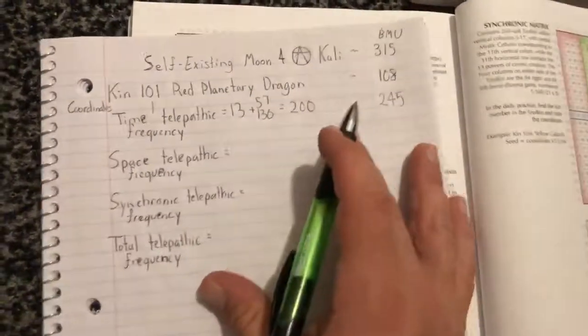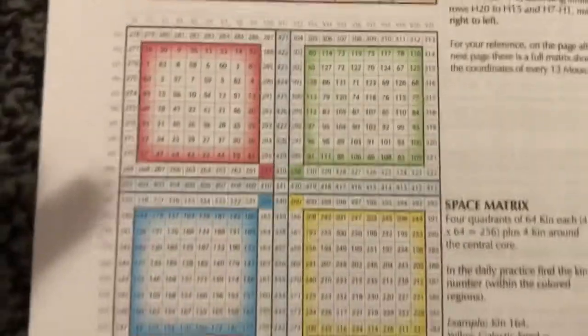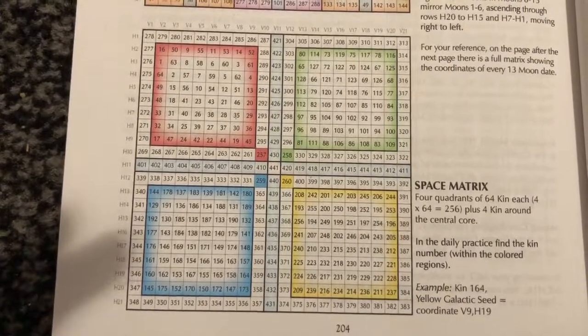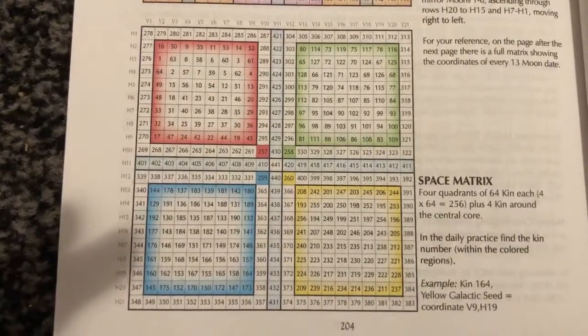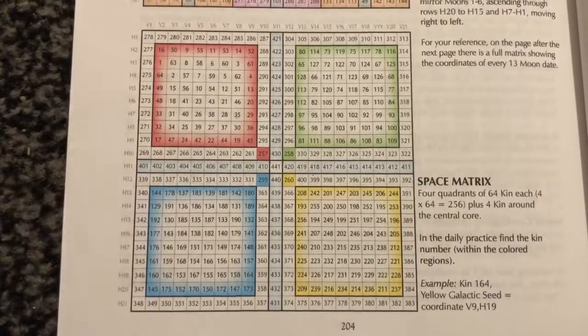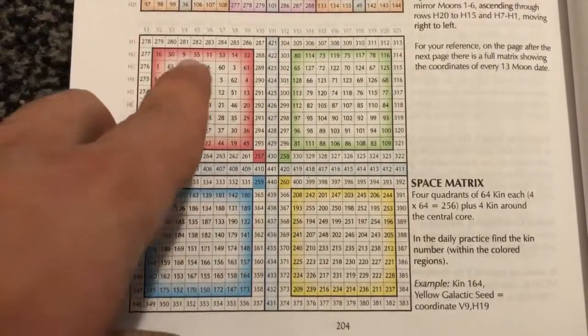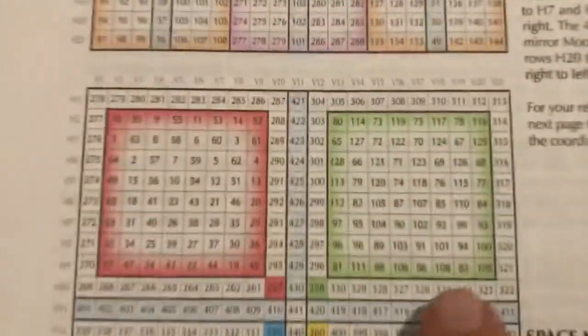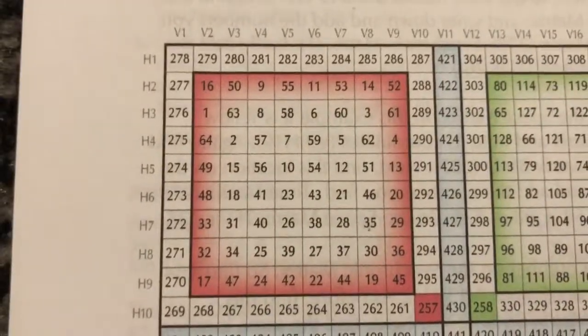And the second one is on the space matrix. So this is the space matrix. This is like our DNA, 64 codons, different permutations. It governs our DNA. It's a little bit of a complicated pattern here, but they all follow the same pattern.